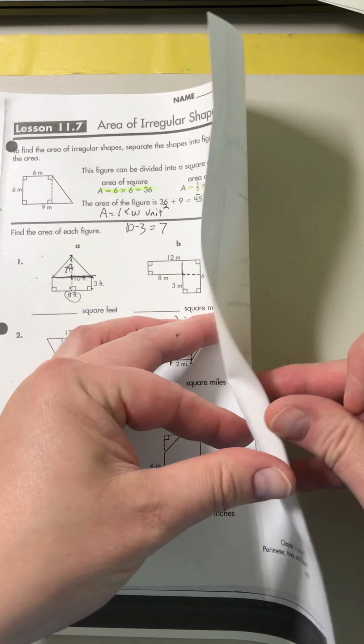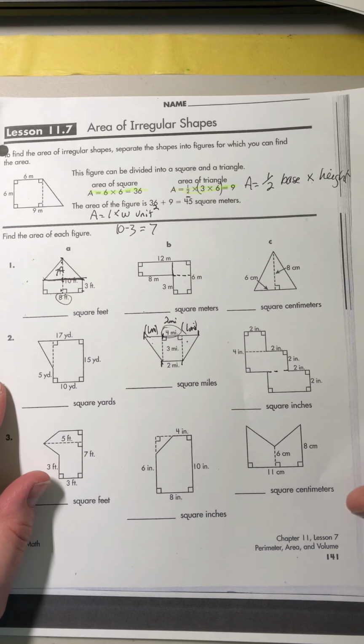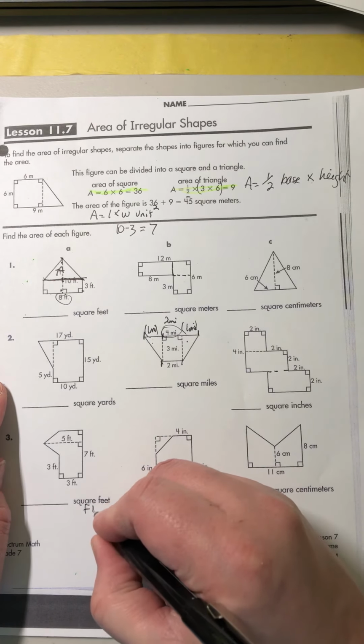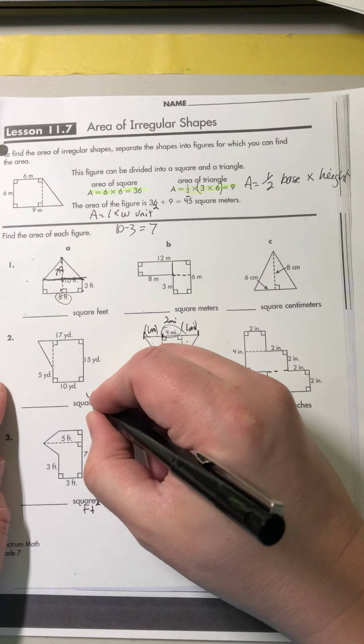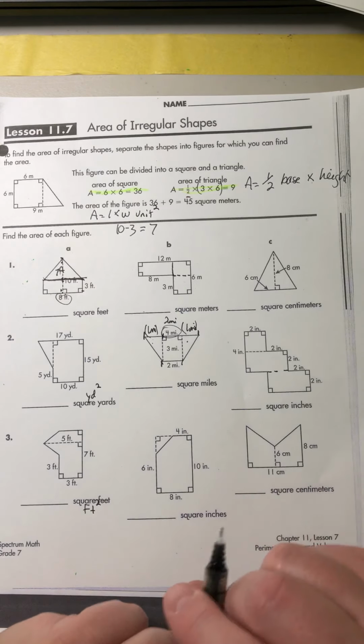Okay, and that is it for area of irregular shapes. And don't forget, well, they're putting square feet here for you. If you want, you could put feet squared, yards squared, whichever you think will work.